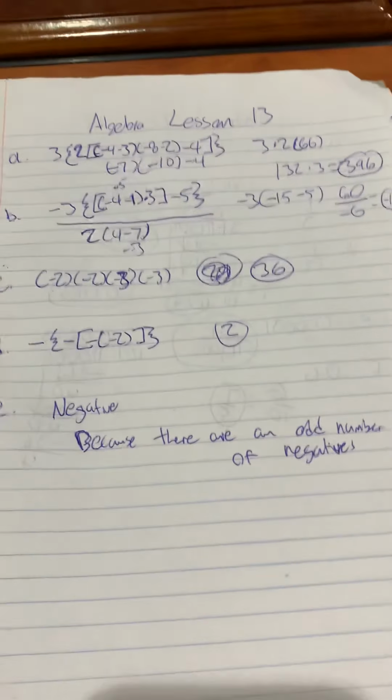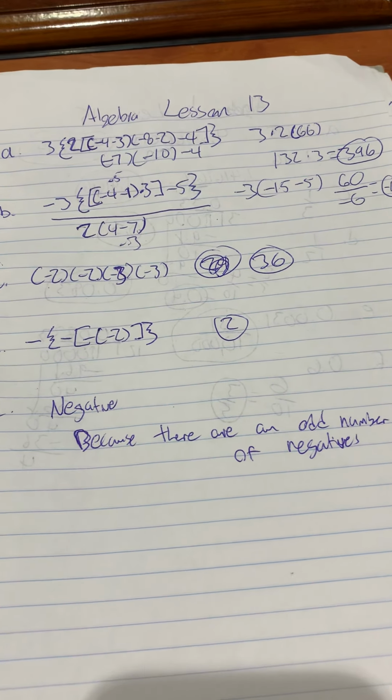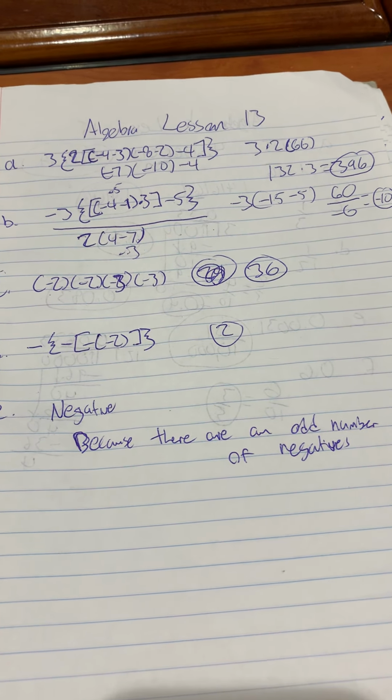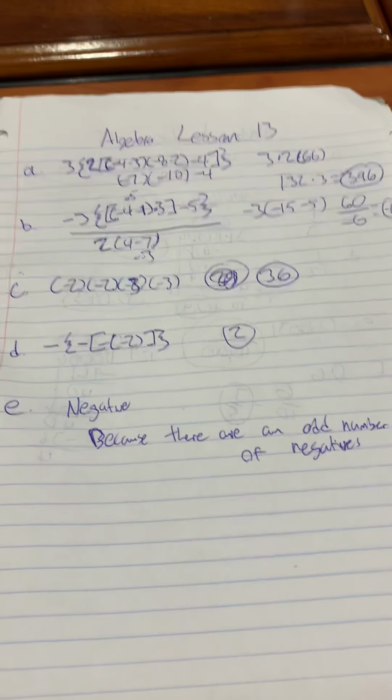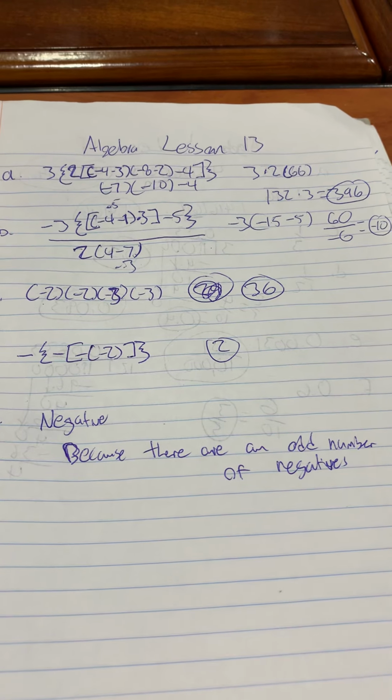Apologize for that. So that's algebra lesson 13. Still in the review here with order of operations, but we've got to be really solid on order of operations and our operations with negative numbers.